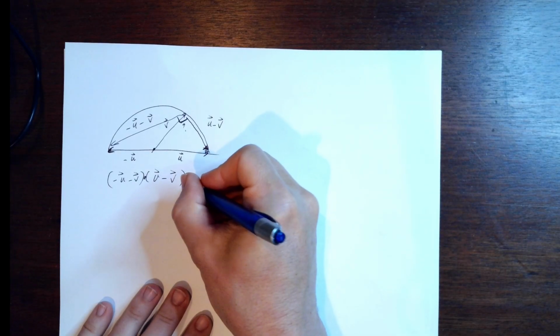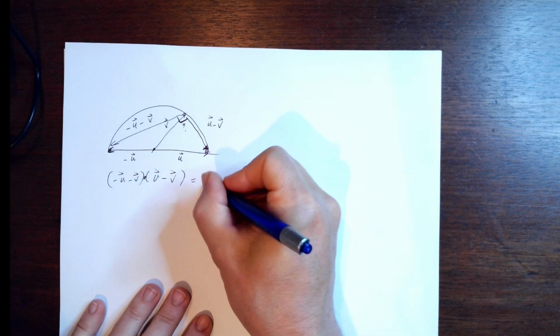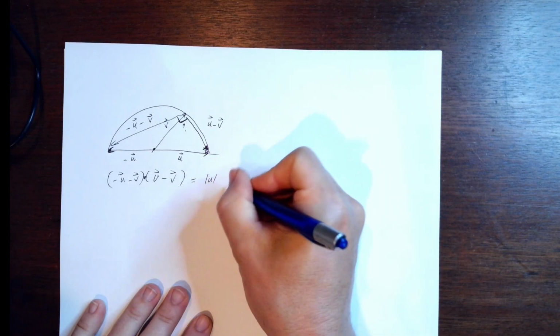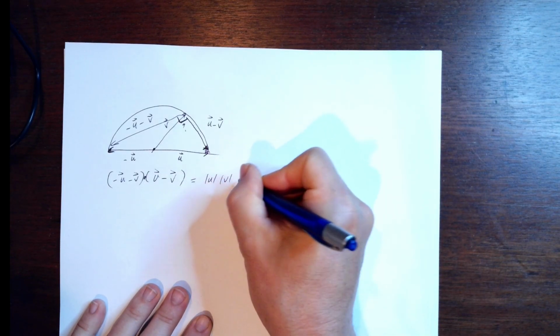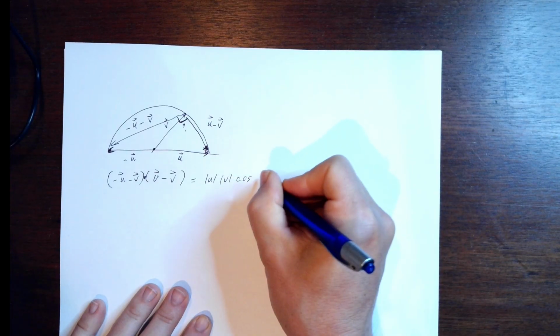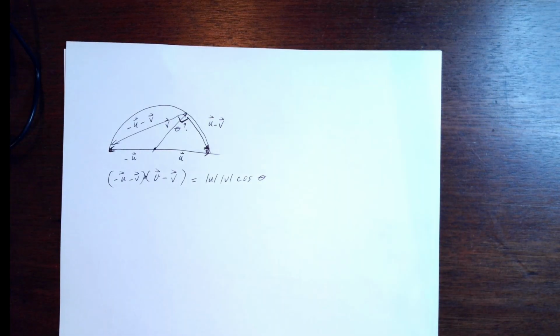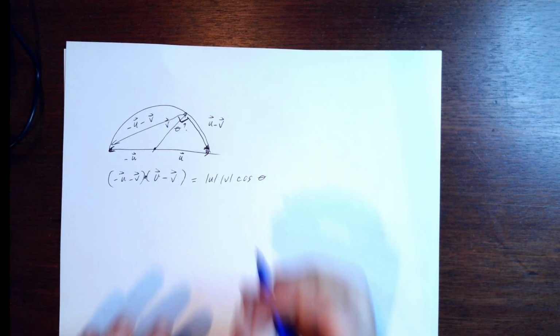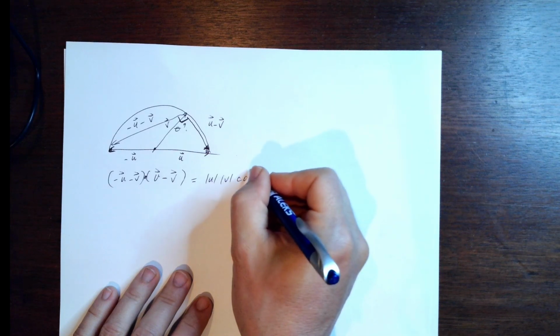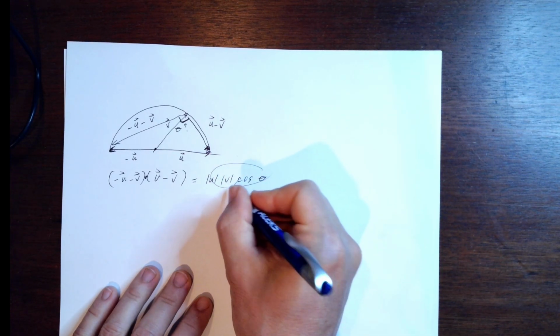The dot product measures the magnitude of u times the magnitude of v times the cosine of the angle in between them. And for our purposes, we don't need to worry about all of that detail. This is too much.